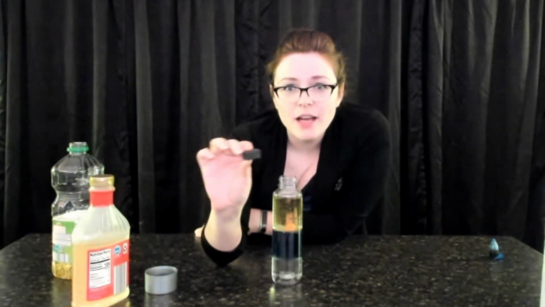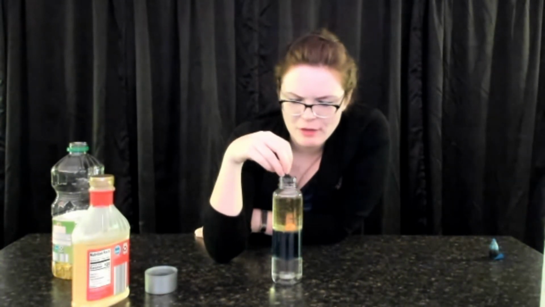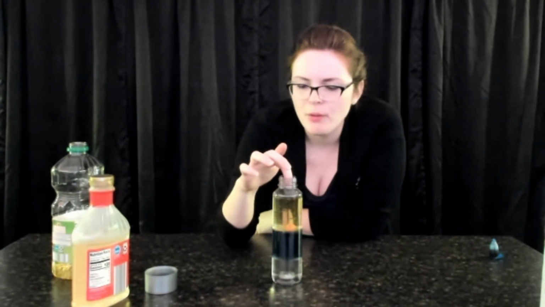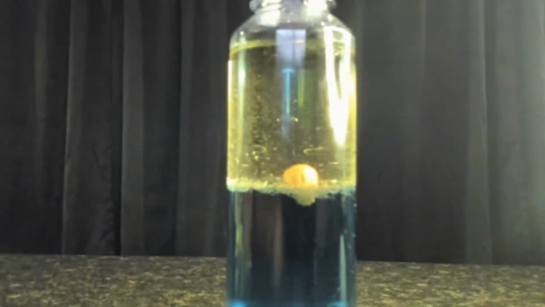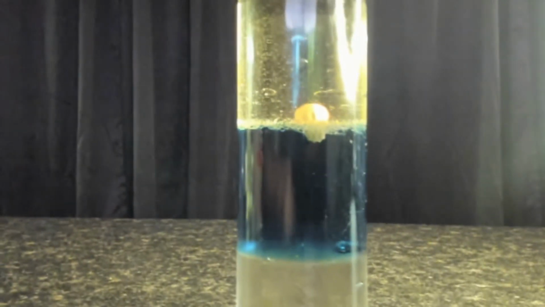So then the last object I have here is just a little piece of sponge. It's very, very light. So we can see that just sort of rests there on the top. Even if I kind of poke it a little bit, it's still very much floating on the top of our oil. So there we go. We have lots of layers of different densities in our liquids, and we can compare the density of solids to the densities of these liquids with this really simple experiment.